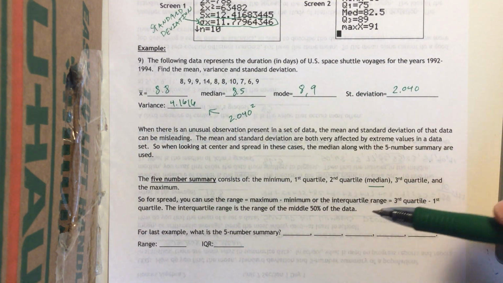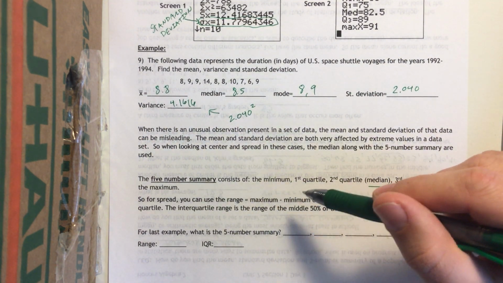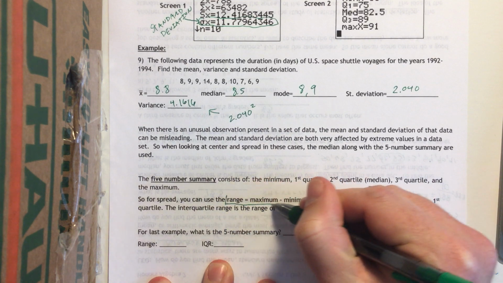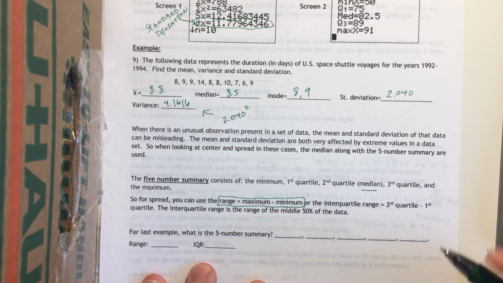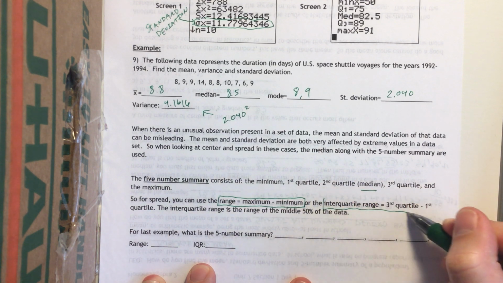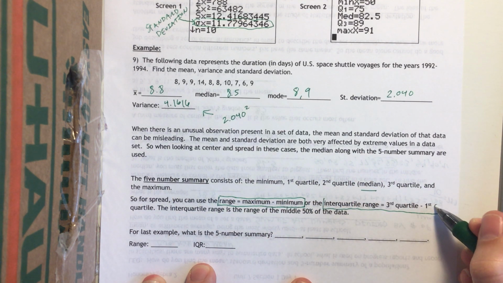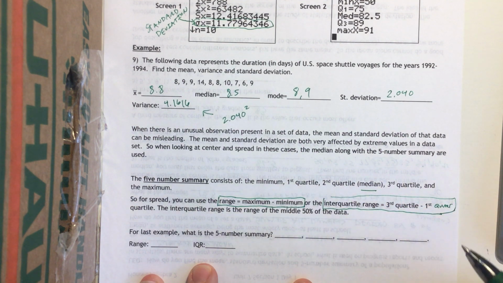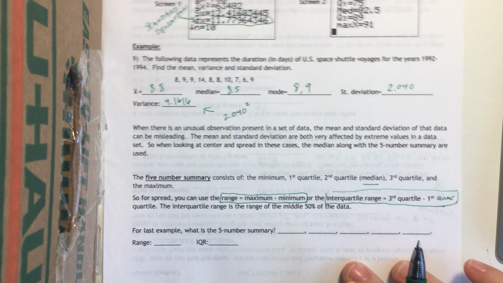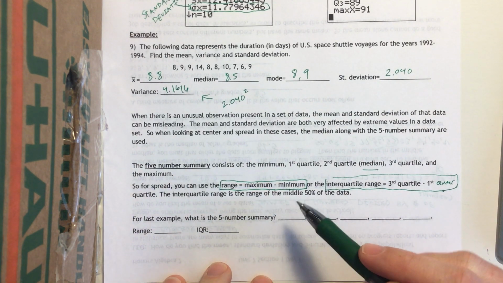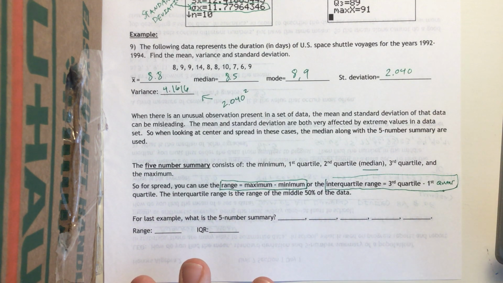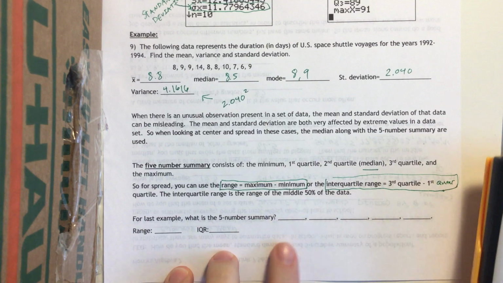So for spread, you can use range. So range is max minus min. Or you can find something called the interquartile range, which is your third quartile minus your first quartile. The interquartile range is the range of the middle 50% of the data. So on the last example, you know, this sounds like a lot. You're really not doing much here besides going back to your calculator and looking at this information.